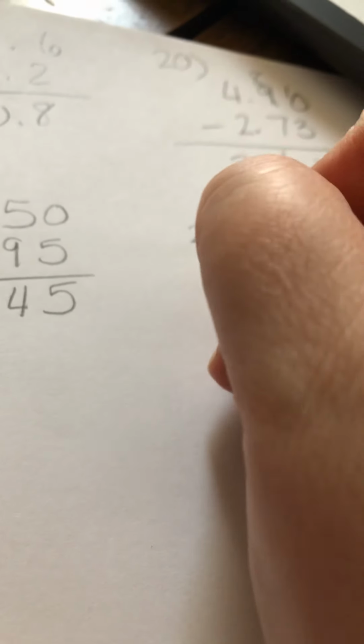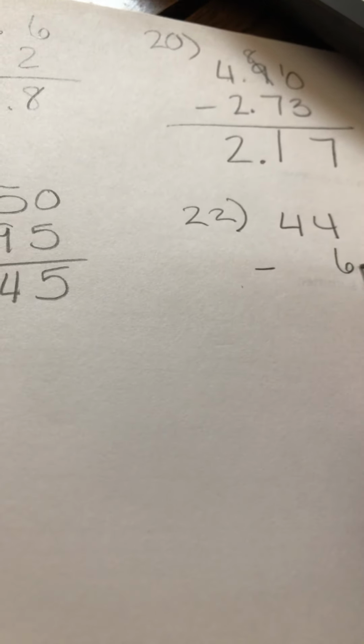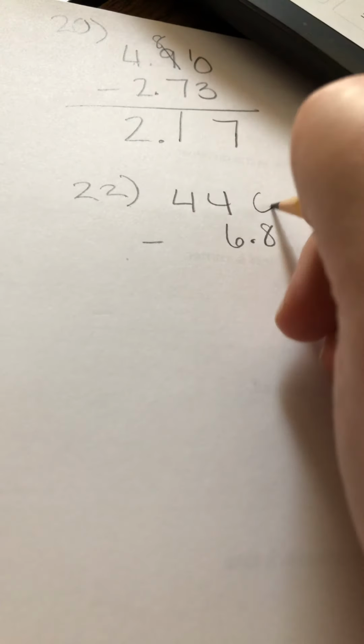And number 22, 44 minus 6.8. So once again, put that space there, make that a 3, make that a 10. This is a 2, I can't do this. Make that a 3, make that a 13. That's 7, and that's 3. My decimal point goes right there, so it's 37 2/10.